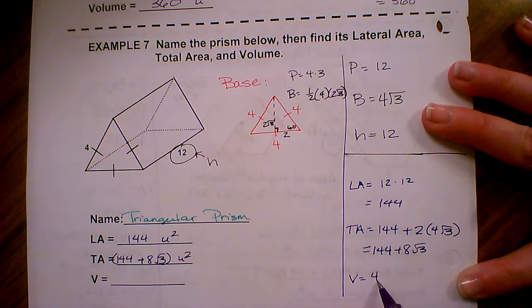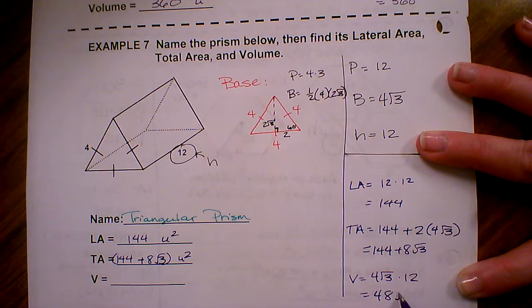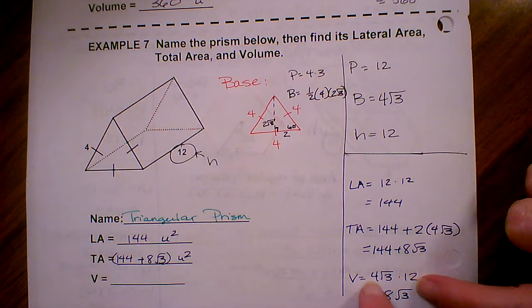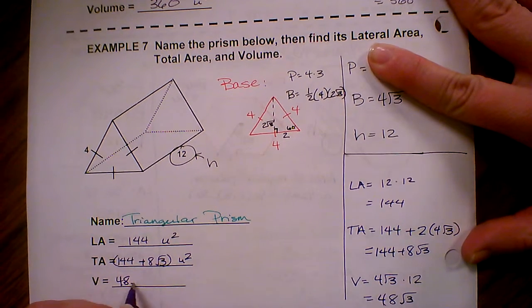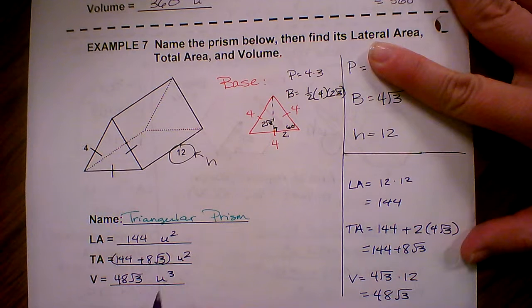Volume is big B times H. That is 48 root 3. Because I'm multiplying, I can multiply those two coefficients, 4 and 12, and get 48 root 3 cubic units.